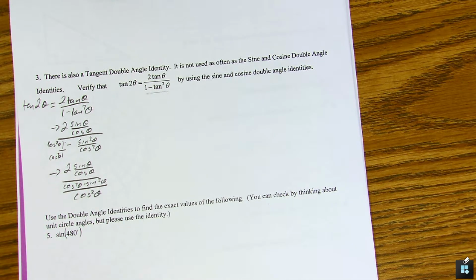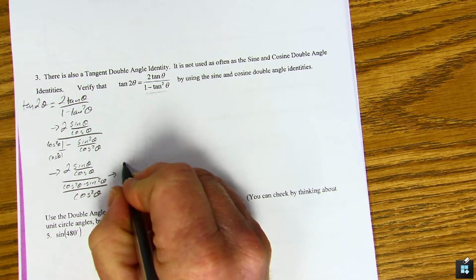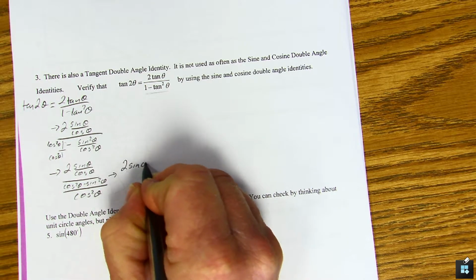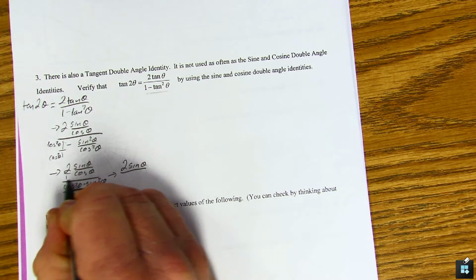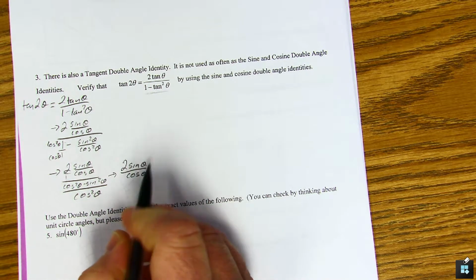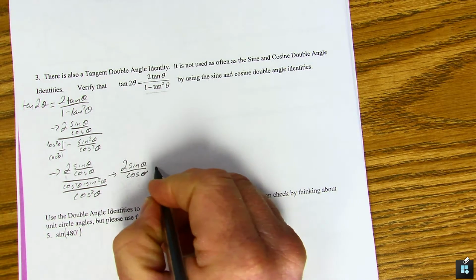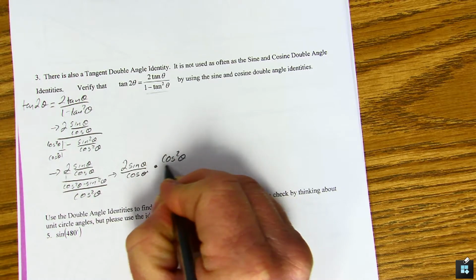I don't like that. So then I have the top, which is 2 sine theta, where the 2 is over 1, so I'm just going to put the 2 with the sine theta. 1 times cosine theta is cosine theta. So that gives us 2 sine theta over cosine theta. Change the divide to a times. Put the cosine squared theta up top.